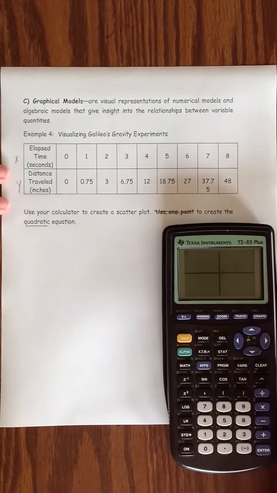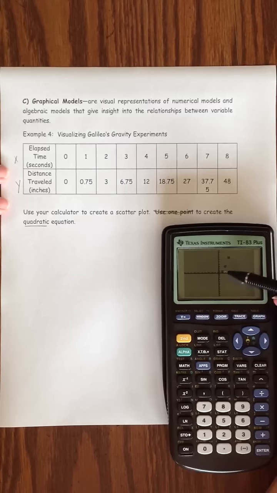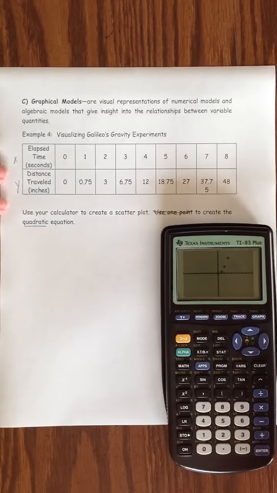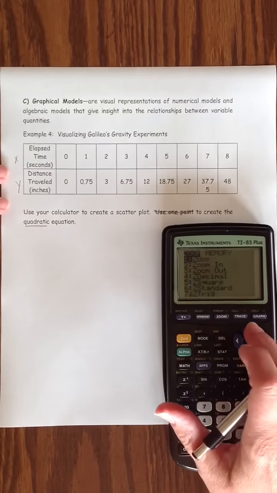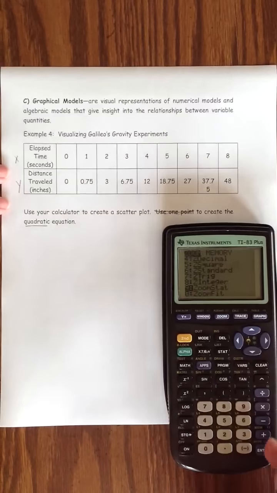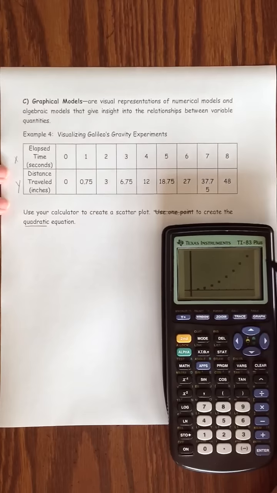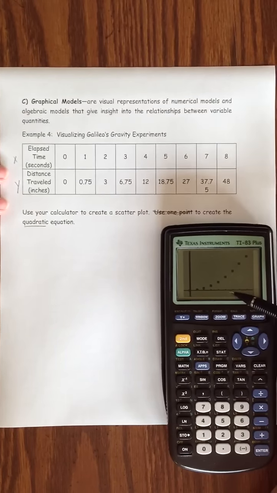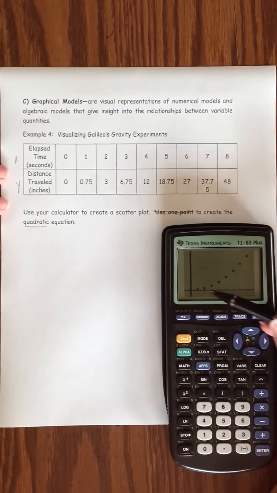Now if we hit graph, we should get somewhat of a representation of our data. What I really want to do is zoom in and get all of my data. So if we do a Zoom 9, Zoom 9 is a Zoom Stat. What that will do is put all of your data points into the window. So given that, we now can look at the graph of this data.